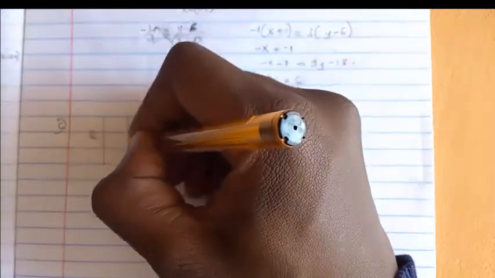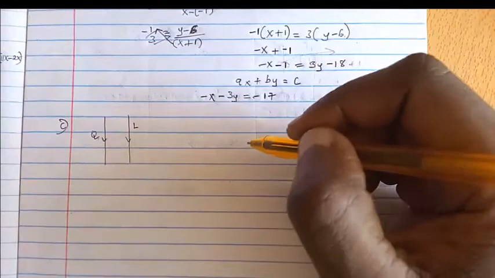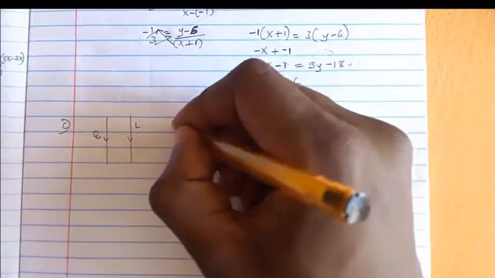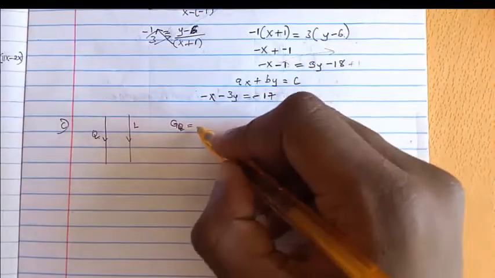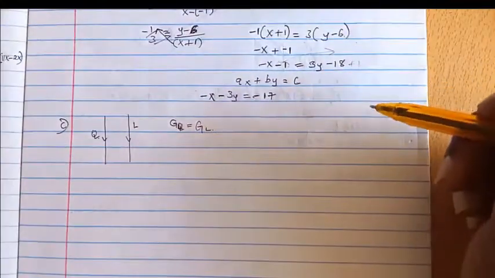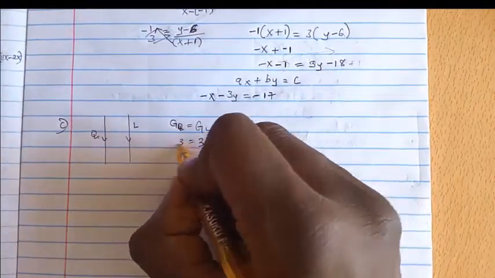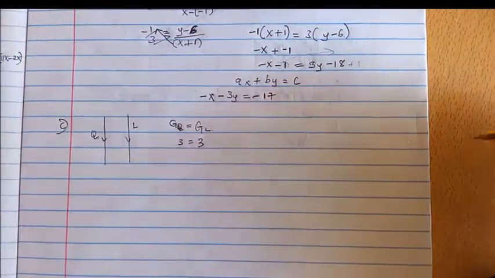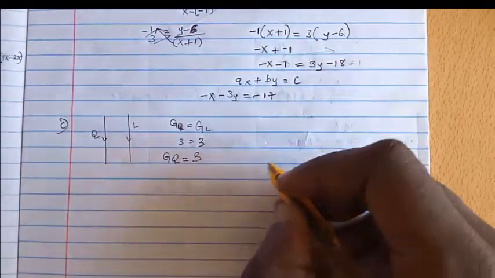What do we know about parallel lines? It means that the gradient of line Q should be equivalent to the gradient of line L. Okay, and from the question, what is the gradient of line L? The gradient of line L was 3, therefore the gradient of line Q will also be 3. From there, now let's get to the question, and this line Q is passing through a point 1, 2. So we have gradient of line Q, which is 3, and it passes through a point 1, 2. From there, now you're asked to get the x and y intercept.